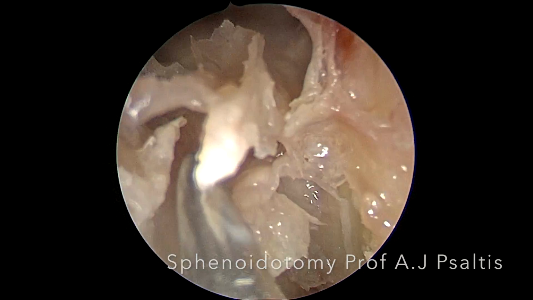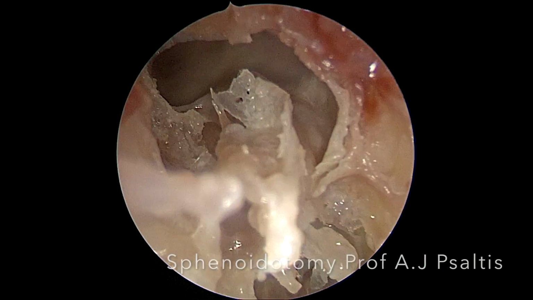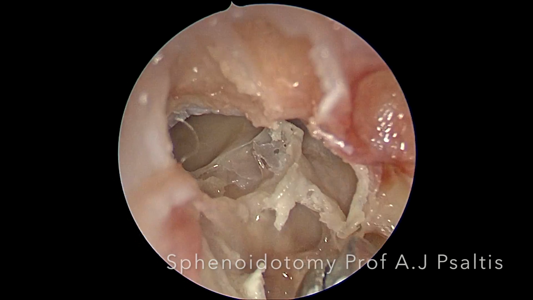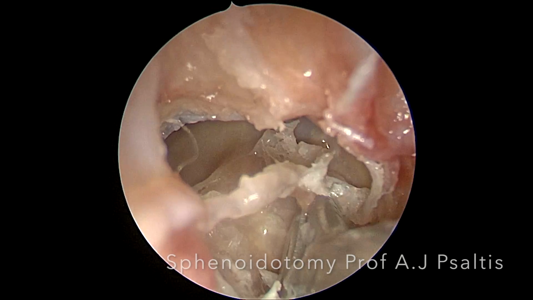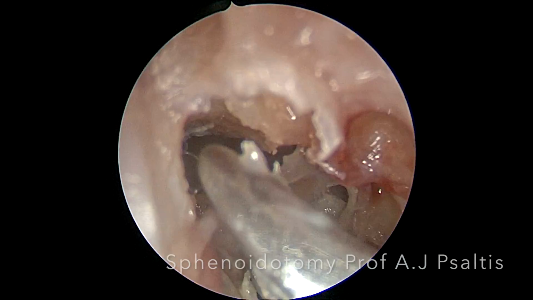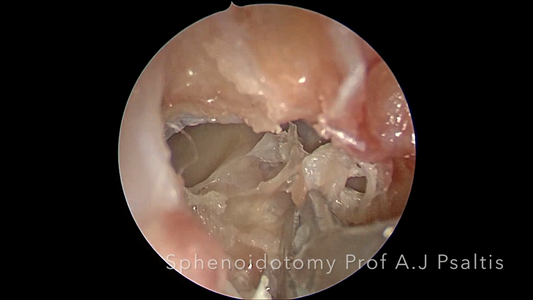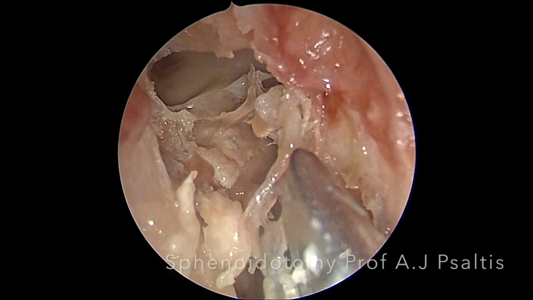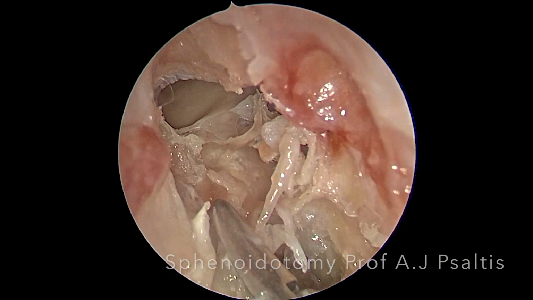Here we can see that we are using a 45 Blakesley to remove the bone from the partitions, and the soft tissue will be removed with the microdebrider. Generally, if you remove as many of these partitions as possible, you're likely to get a more complete clearance and a better outcome for the patient.